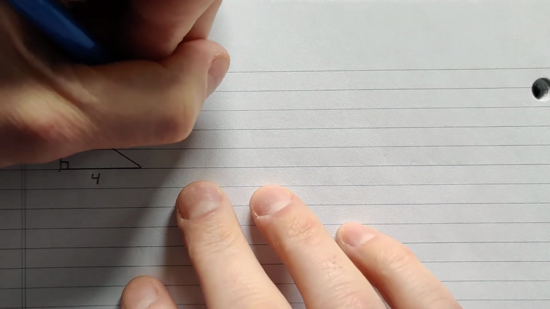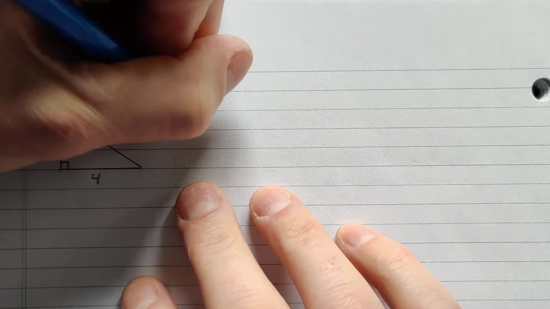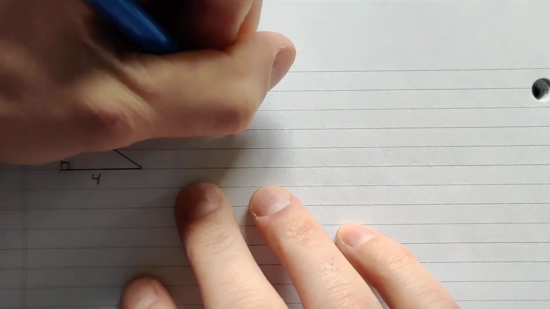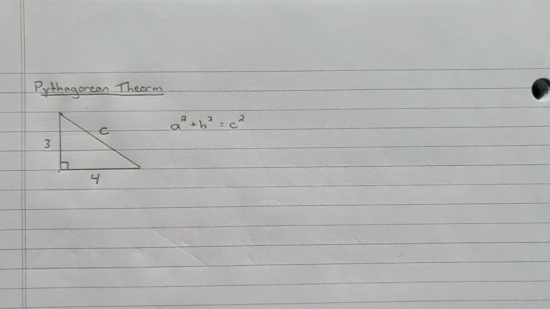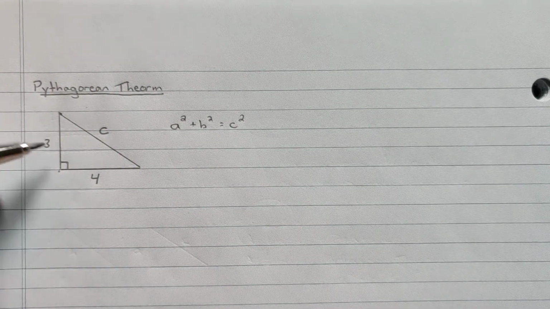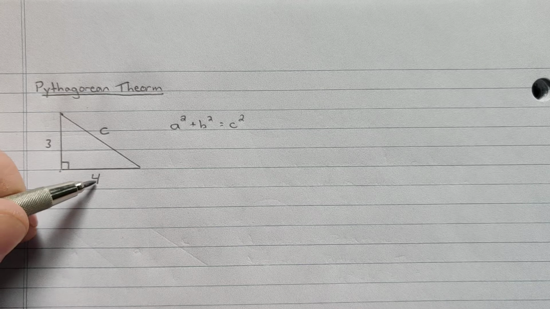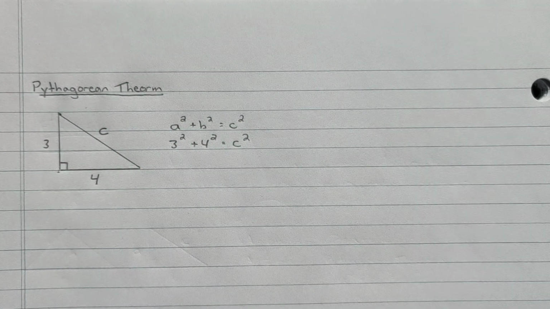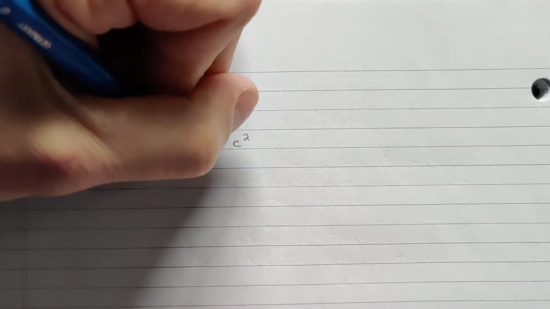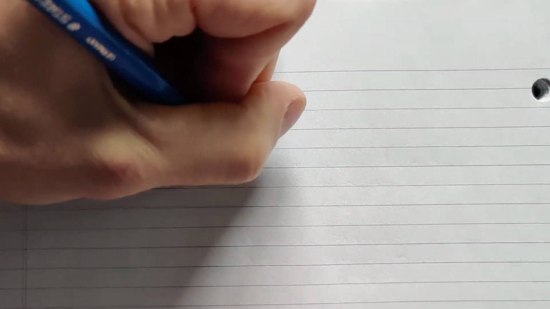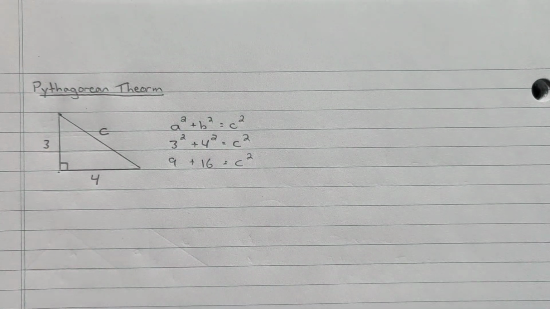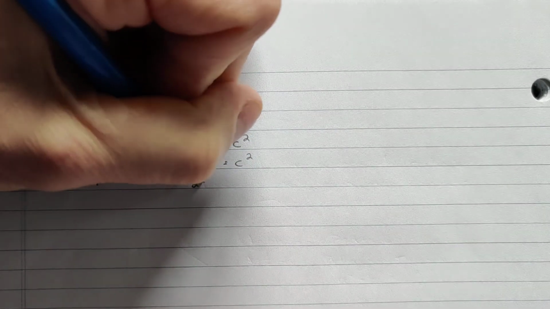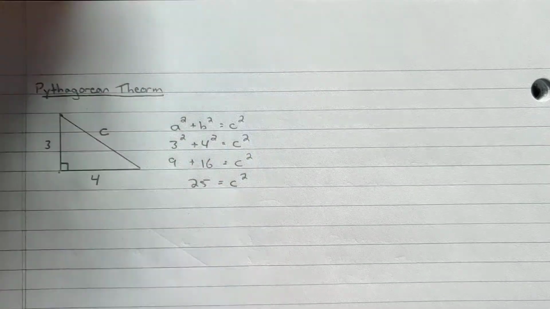We write out the formula: a squared plus b squared equals c squared. We fill in what we know. A and b could be either one of these, it doesn't matter. I'm just going to do 3 squared plus 4 squared equals c squared. 3 squared is 9. 4 squared is 16. So we just calculate those. Now we can add them. 16 plus 9 is 25, which is c squared.